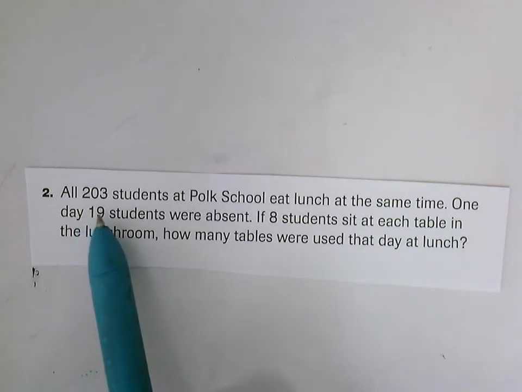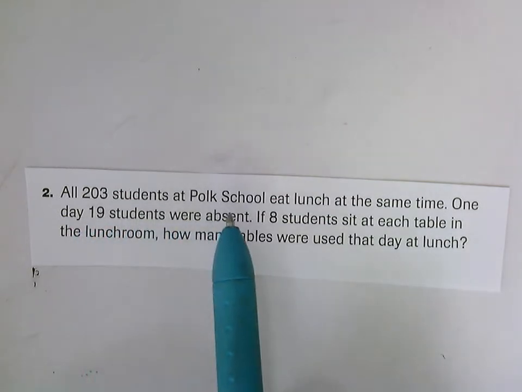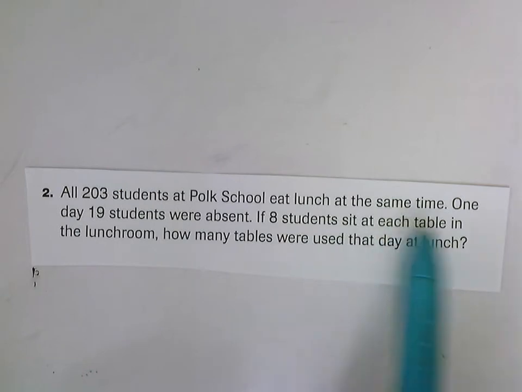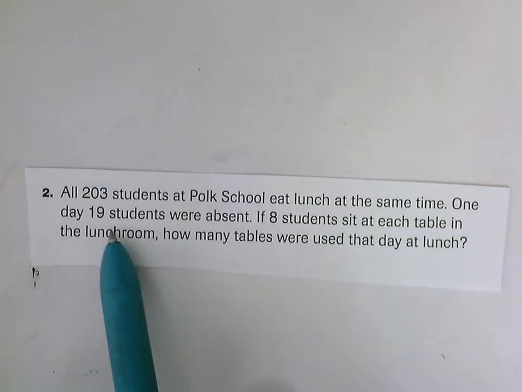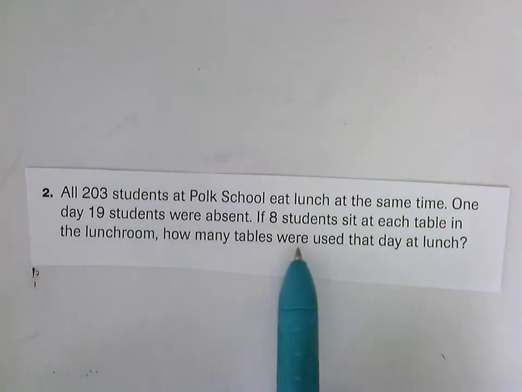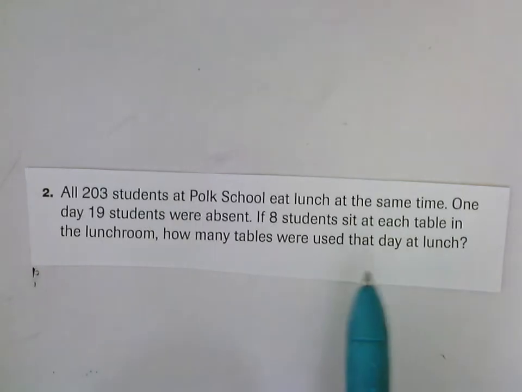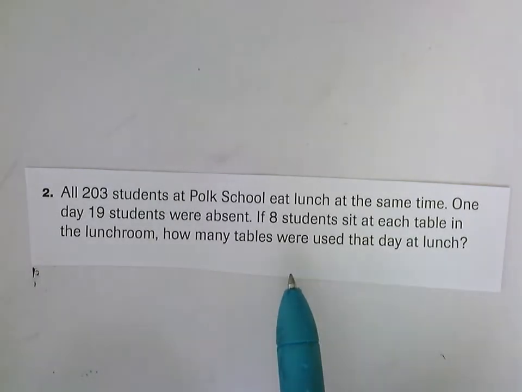All 203 students at Polk School eat lunch at the same time. One day, 19 students were absent. If 8 students sit at each table in the lunchroom, how many tables were used that day at lunch?